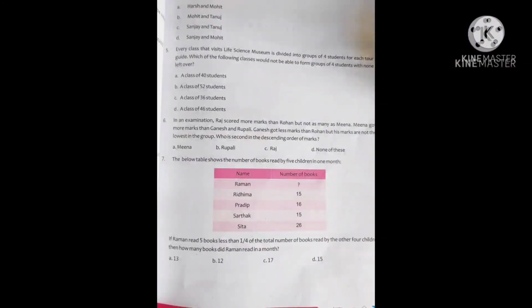Now coming to option D, we will divide 46 by 4. So here we will not be able to form group of 4 students with none left over. So our answer will be option D, 46 students.